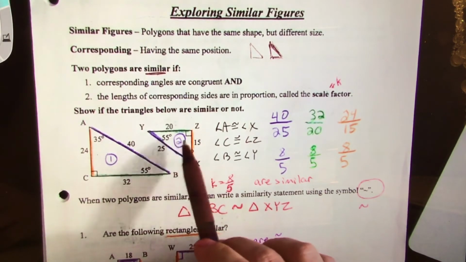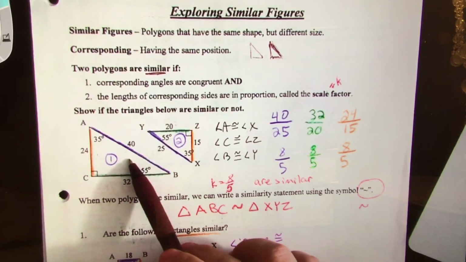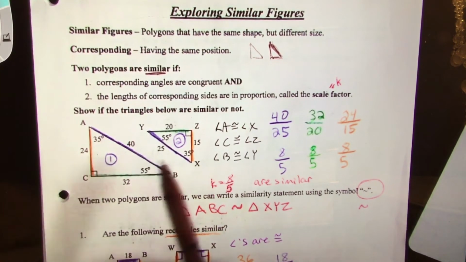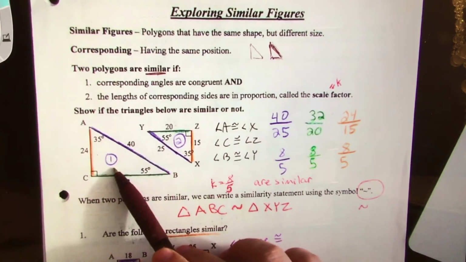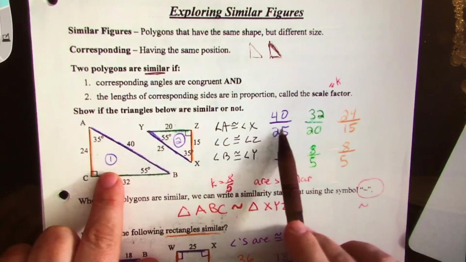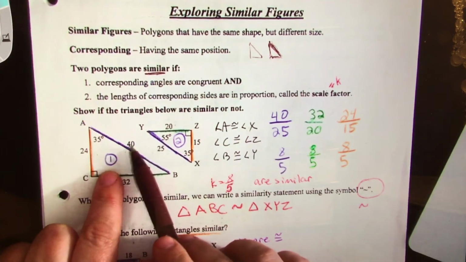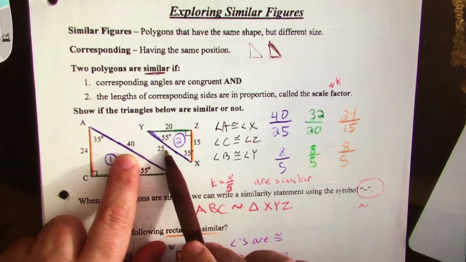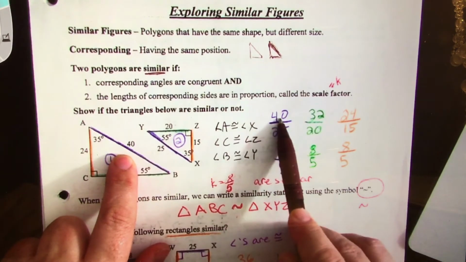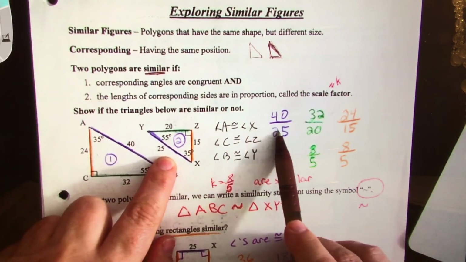I could have done this one as 1 and this one 2. It doesn't really matter as long as you're always starting with the same triangle. So I put a number 1 here, so I knew to start with this triangle. What I did was compare the hypotenuses first. This one is 40 and this one's 25. So I put the first one in the top, the numerator, and I put 25 in the denominator.